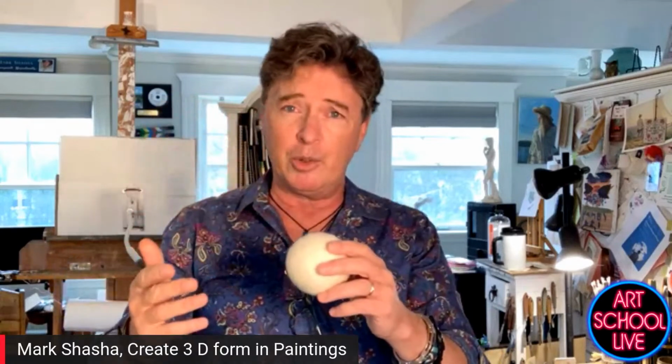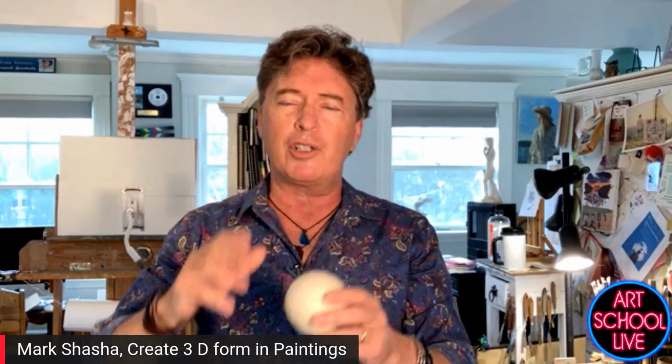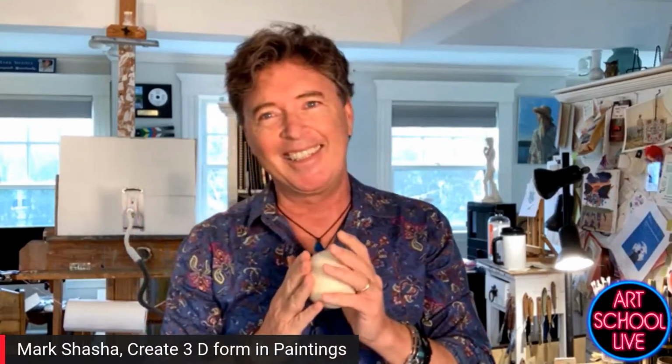A lot of artists have a lot of trouble getting beyond just the drawing and kind of getting some values in. And today I just want to do a little bit of demonstration about how we can make our paintings more three-dimensional using that reflected light. Okay, so you're going to use this ball as a demonstration? Yes, I'm going to use the ball as a demonstration.